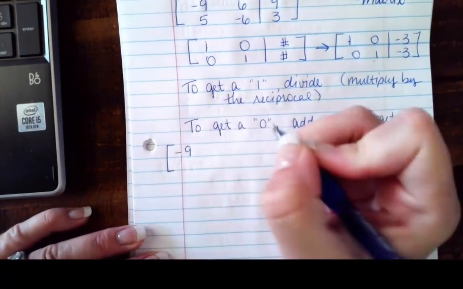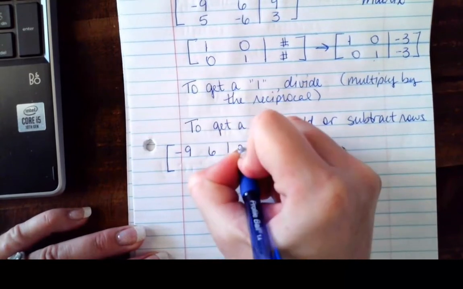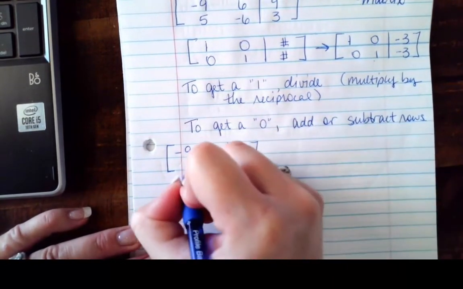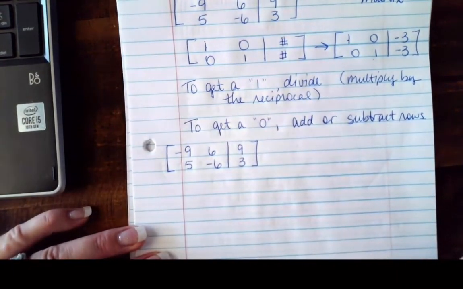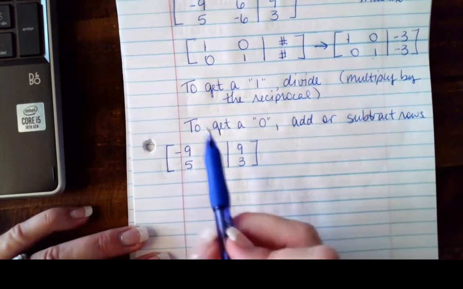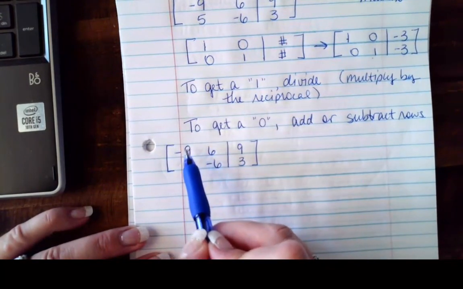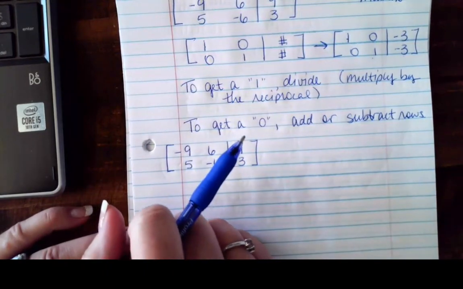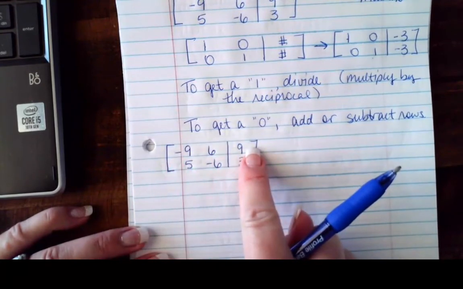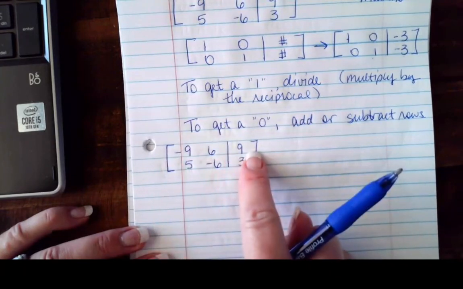All right, so I've got a -9, a 6, and a 9. And then I've got a 5, a -6, and a 3. Okay? So if my goal is to get this number to turn into a 1, well, what do I divide -9 by to get 1? I divide it by -9, divide it by itself. So remember, this is just an equation. This is -9x plus 6y equals 9. So as long as I do it to the entire equation, I can do it.